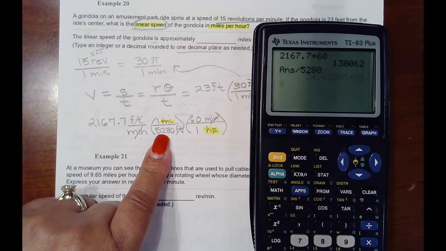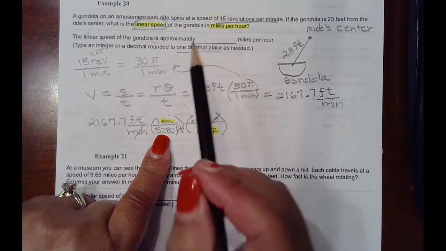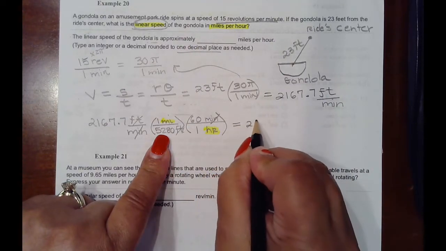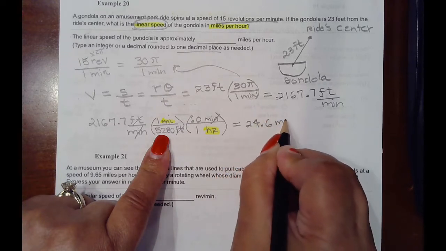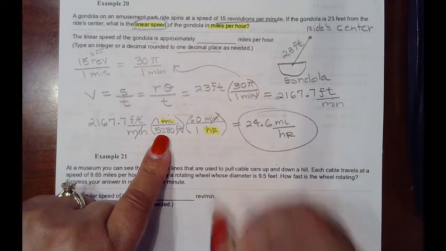So divide by that, and you end up with 24.6 if we round to one decimal place. And report those units that you just converted to. Okay, so this is the final answer.